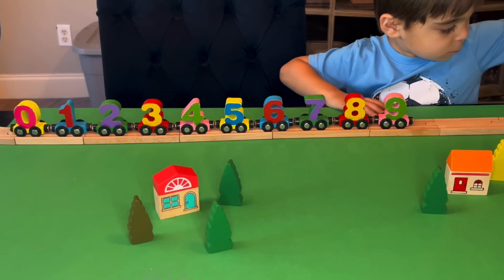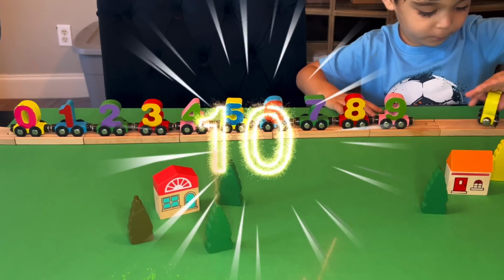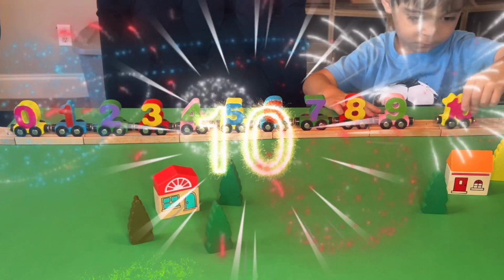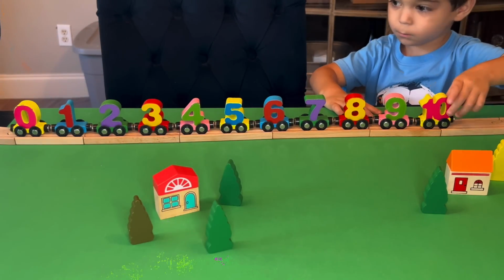And last one, what's after 9? 10. And what color is 10? Red and yellow.